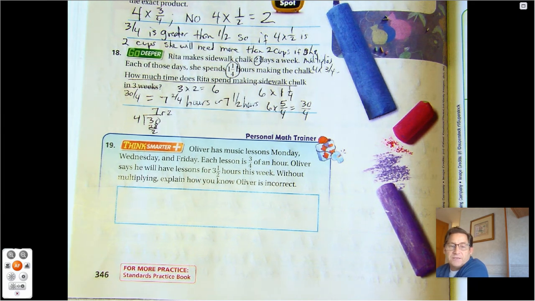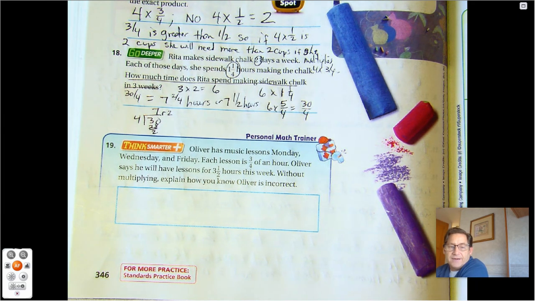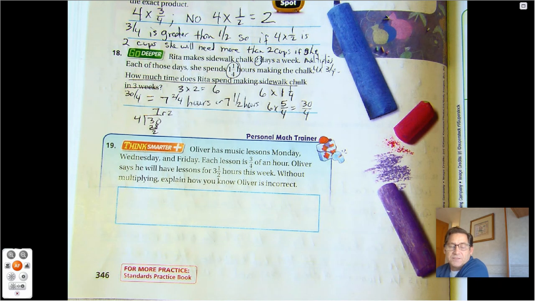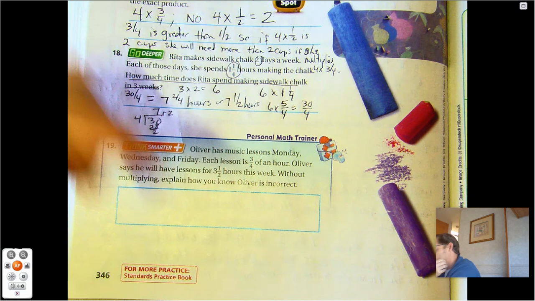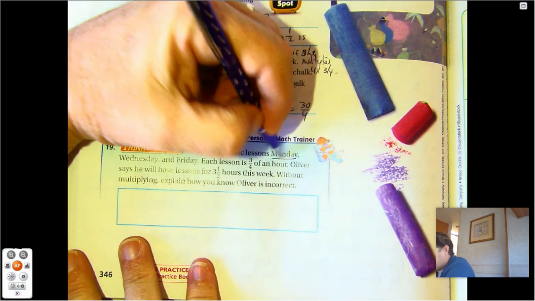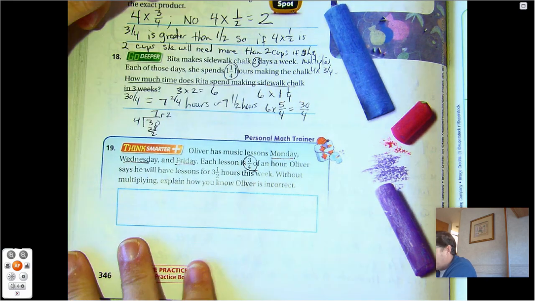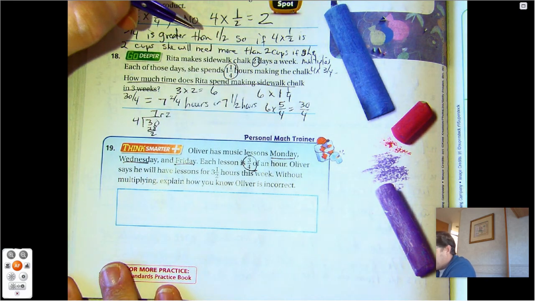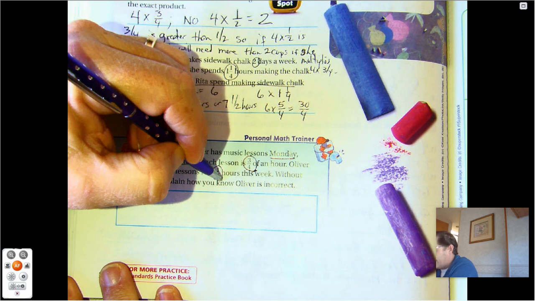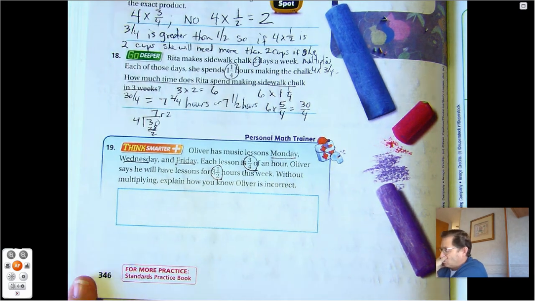And 19. Oliver has music lessons Monday, Wednesday, and Friday. Each lesson is 3/4 of an hour. Oliver says he will have lessons for 3.5 hours this week. Without multiplying, explain how you know Oliver is incorrect. Okay, so he has Monday, Wednesday, Friday. Each lesson's 3/4 hour. He says he's going to do 3.5 hours.